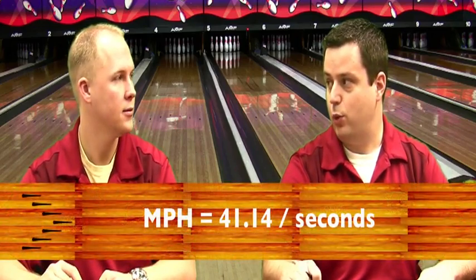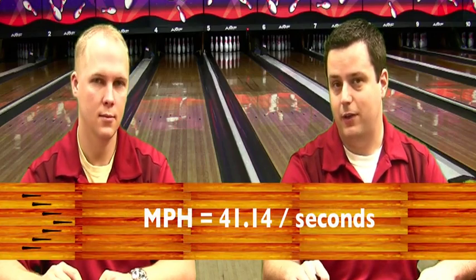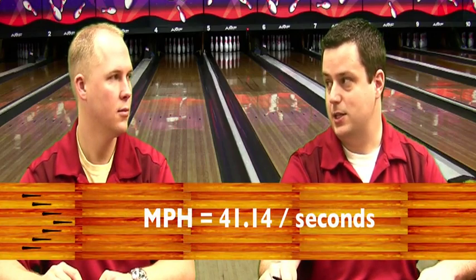Have a buddy stand at the back with a stopwatch. Measure the amount of time from the foul line to the head pin. A better bet would be to have a camera behind you where you can slow-motion it, or at least get a start and end point. The calculation is 41.14 divided by the number of seconds it takes to get to the head pin. Gotcha. And it'll be close.